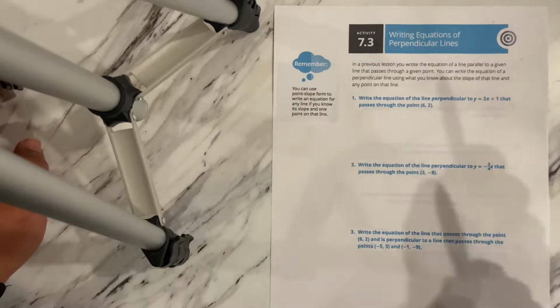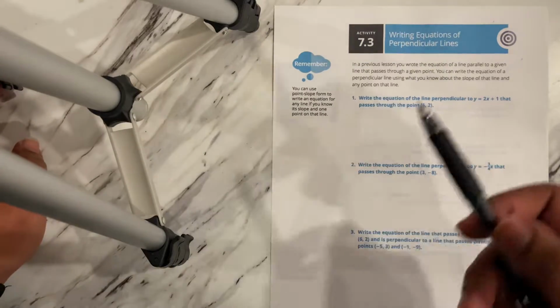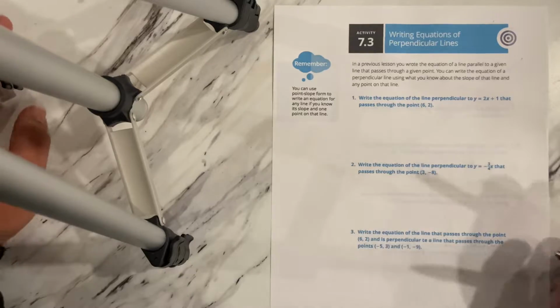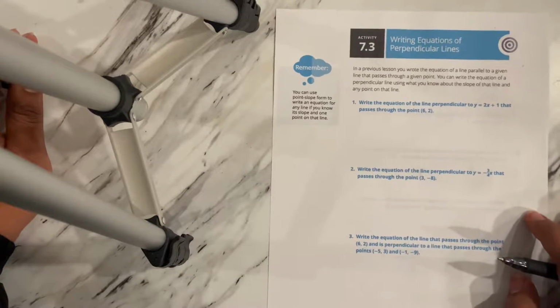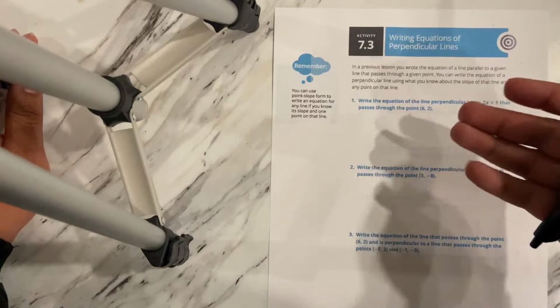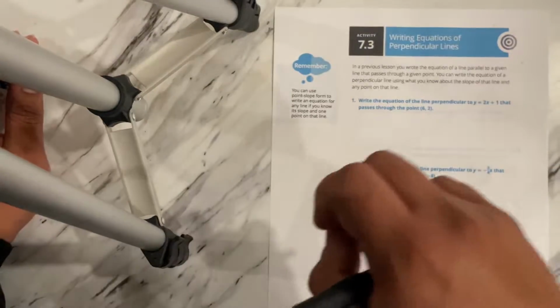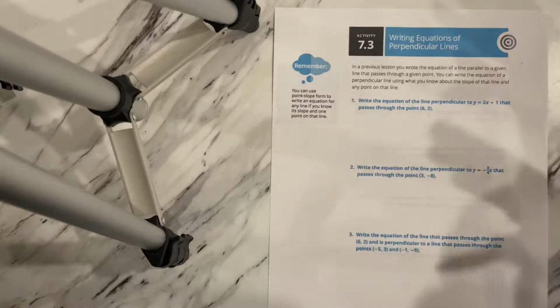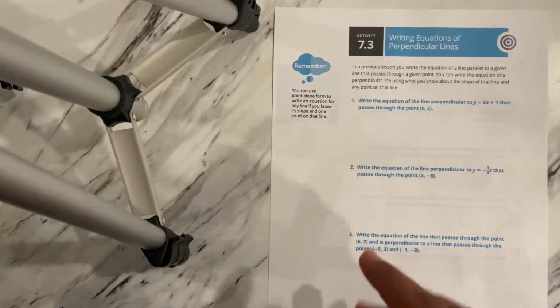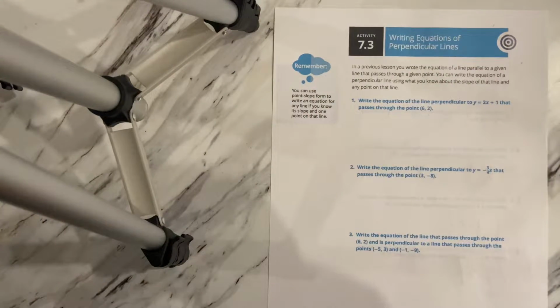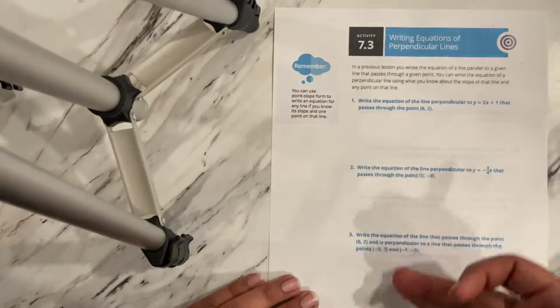Okay, last video, 7.3. We're now writing the equations for these lines. Very, very good lesson. Of course, like I said, we will show you eventually how to strategically use your answer choices, Desmos, so on and so forth, so you can just visually see it and you don't just get stuck right here.